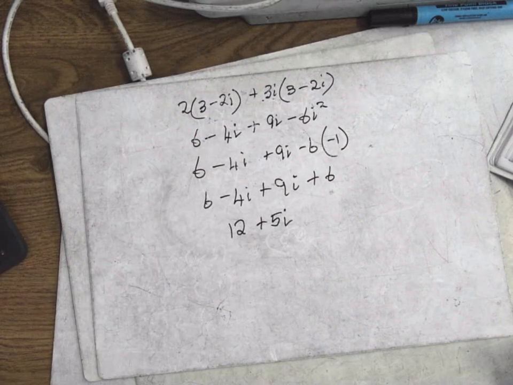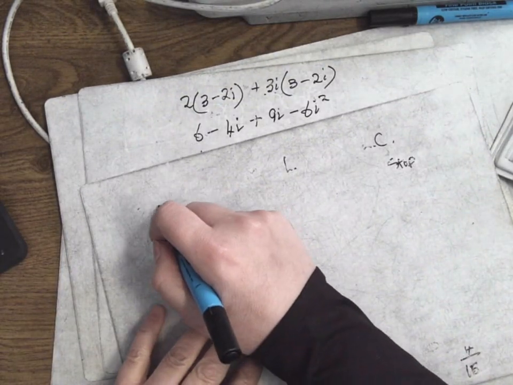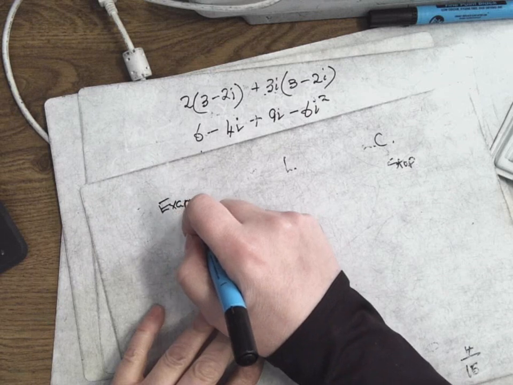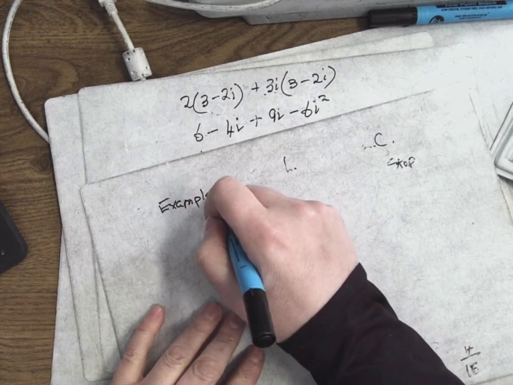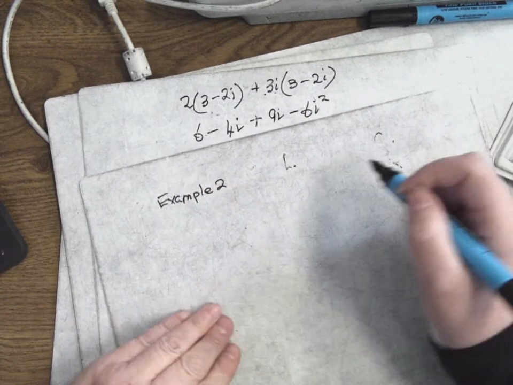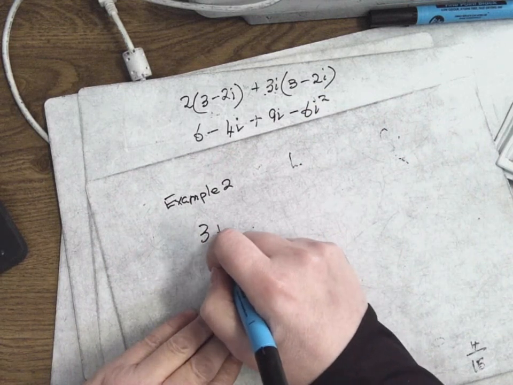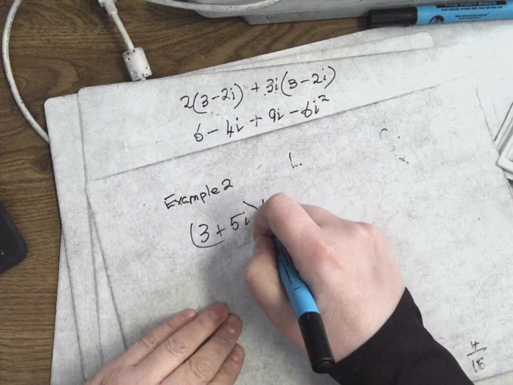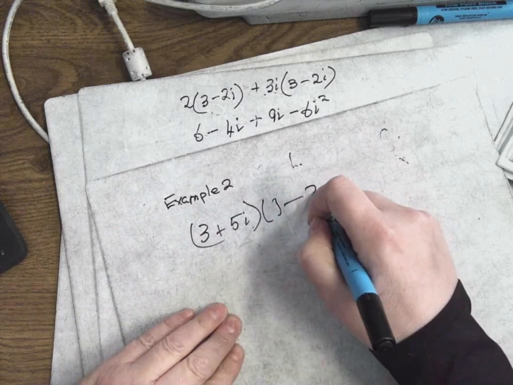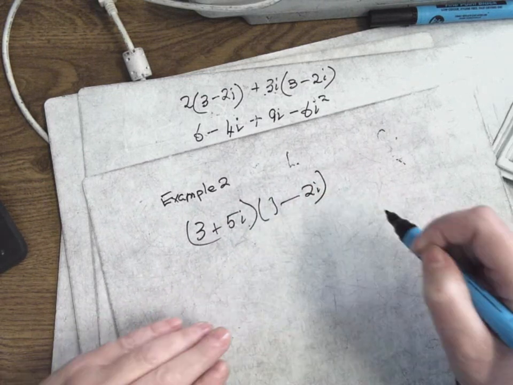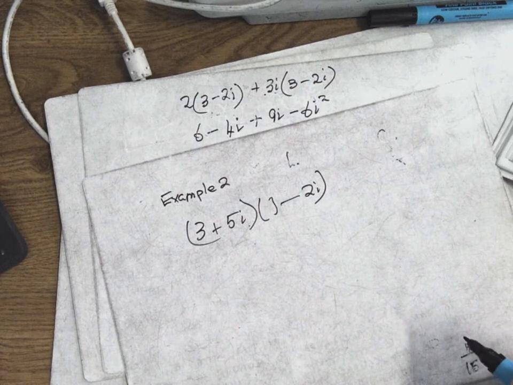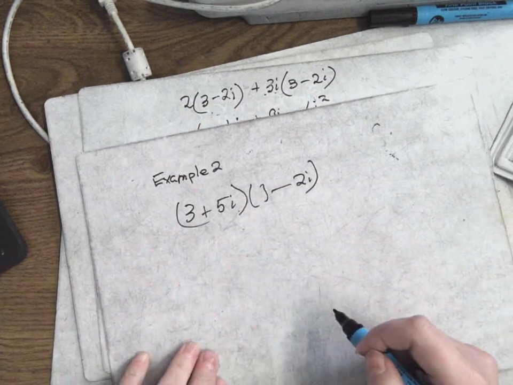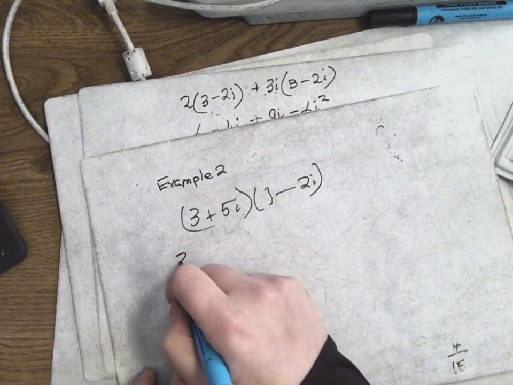Right, so example 2. 3 plus 5i multiplied by 1 minus 2i. Is that okay? Right. How do you multiply? So, algebra, what do you do? Yeah, 3 multiplied by what?